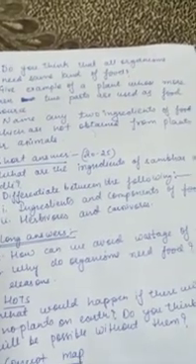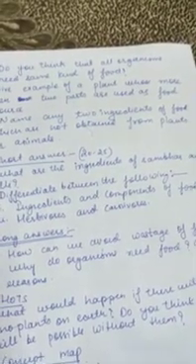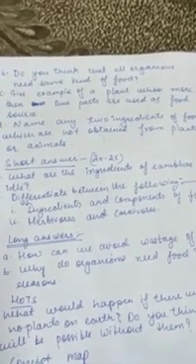One is salt. Salt is obtained neither from plants nor from animals. The next one you have to find out. Okay, so you have to search it yourself.